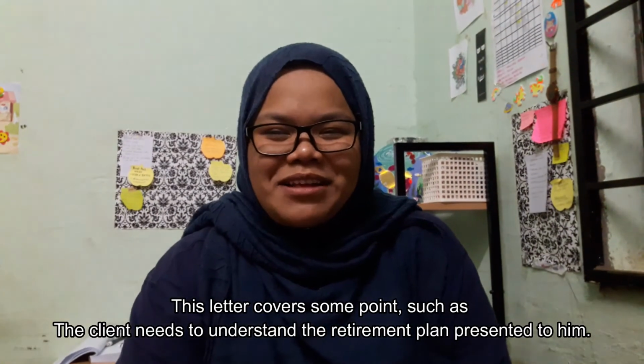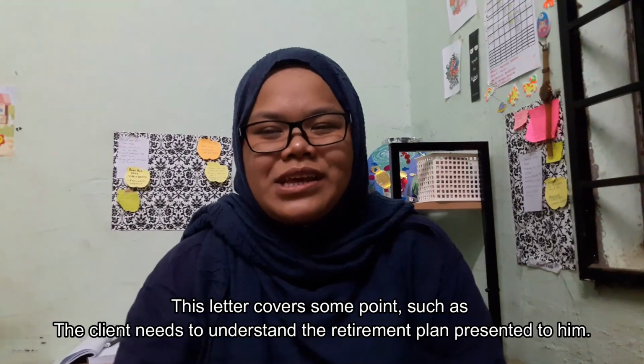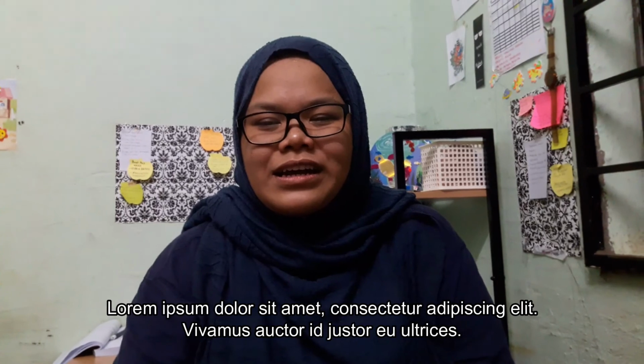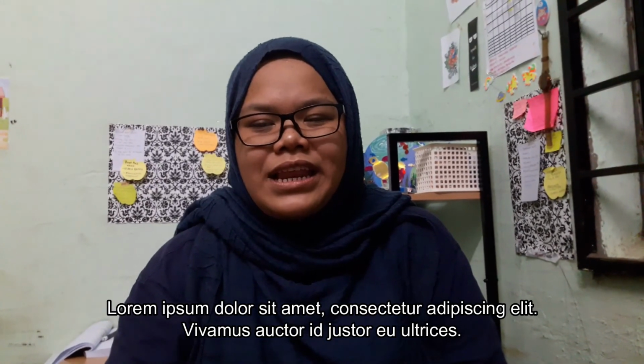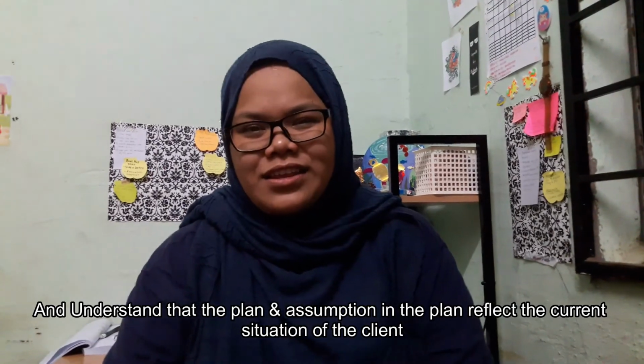This letter covers some points, such as that the client has sufficiently understood the retirement plan presented to him. And the second one is to understand that the plan and the assumptions in the plan reflect the current situation of the client.